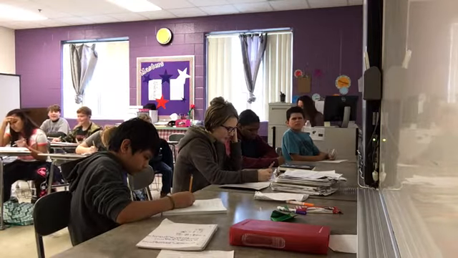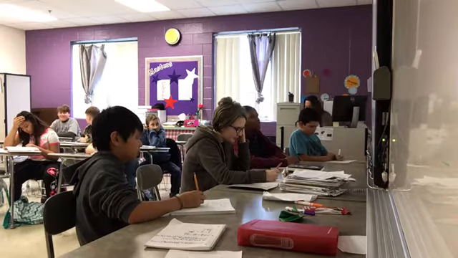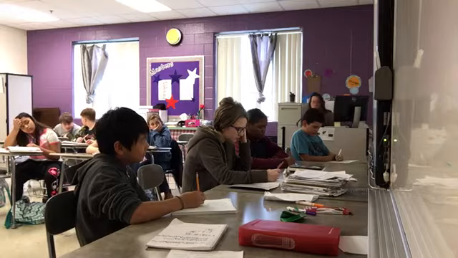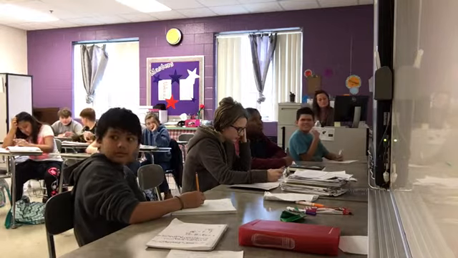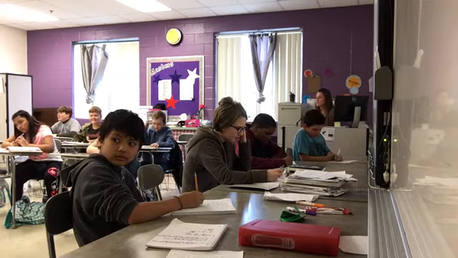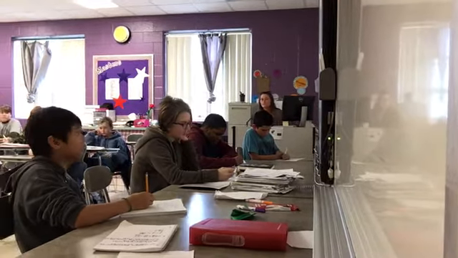Where's the middle of our set? In between 2 and 3. So draw a line straight through 2 and 3. Right, we just split it in half first, between 2 and 3.